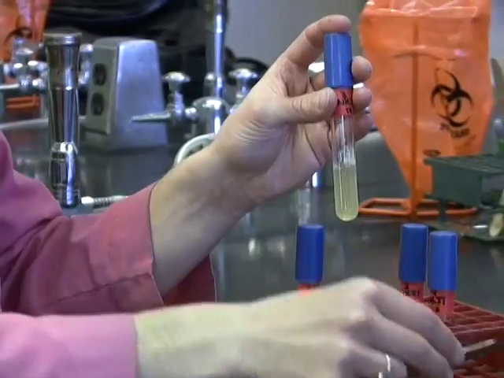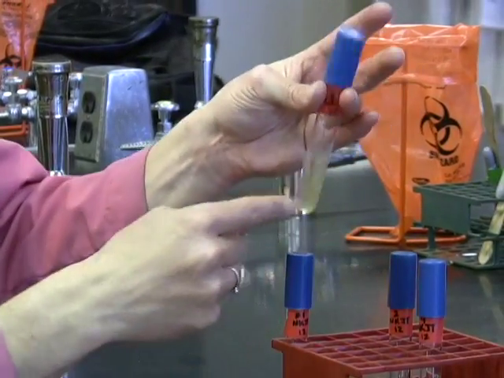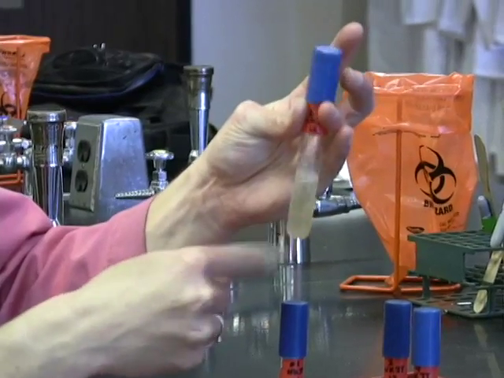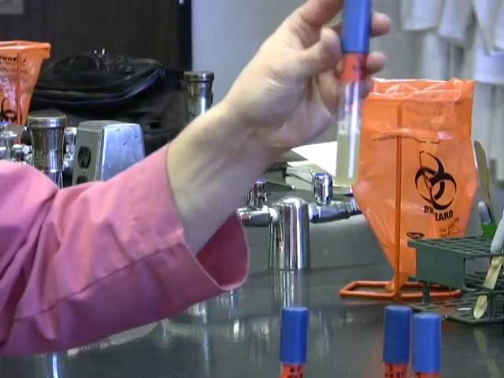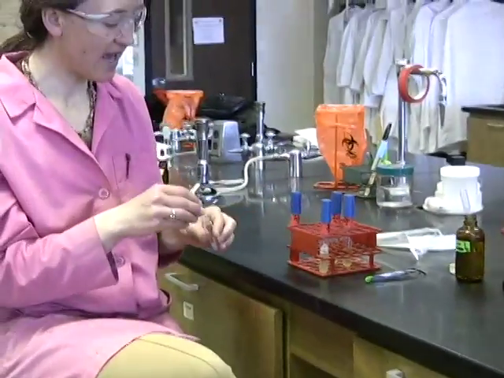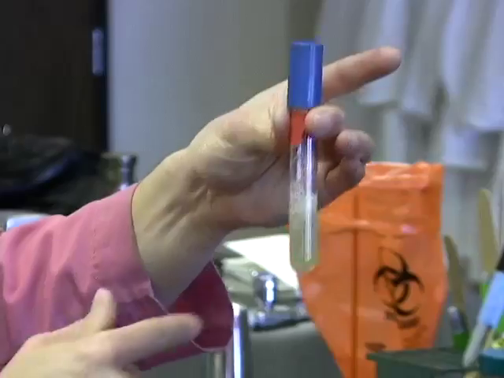And we'll just stir that around. And now, zinc is an elemental metal. That means that it reacts very slowly. So let's let it sit for just a second here and watch for that reaction.